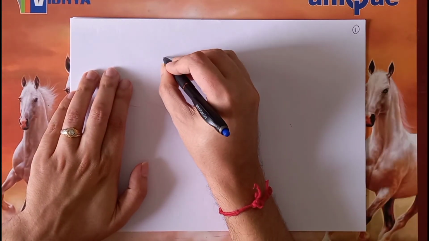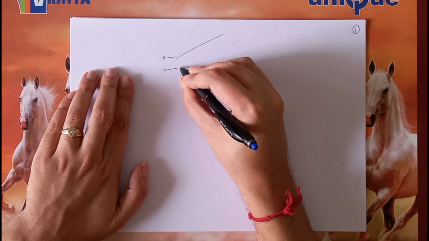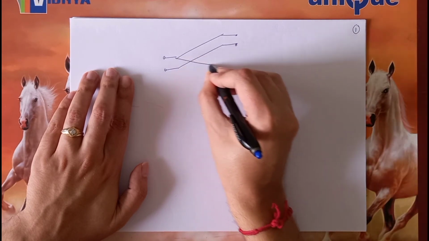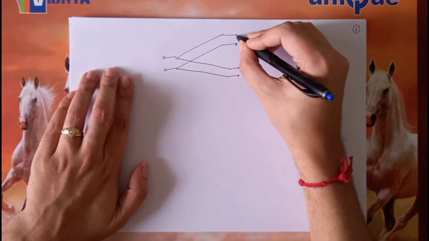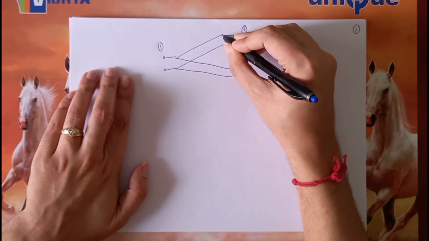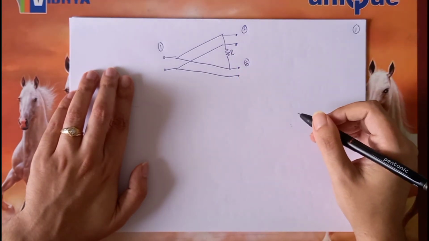If you recall, in case of the Wilkinson also, the equal split divider looks like this. This is port 1, this is port 2, this is port 3, and there's a resistor between these two ports.